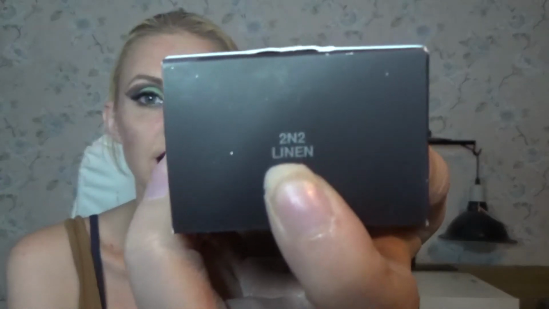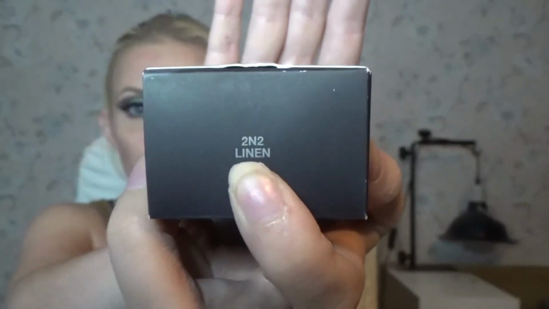Now there's another one from Laura Mercier here, and it is 2N2. That means we're moving up the categories. So we're no longer in the fair category, we're in the light category, which is a bit warmer. And we are N, neutral, and we're number 2.